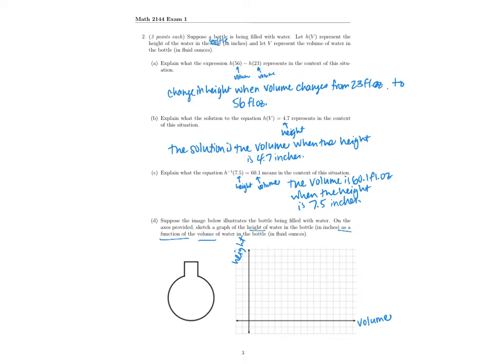And so clearly when the volume is 0, the height is 0. So we know that (0, 0) is going to be on there. The other thing we can realize is that as we fill this up, as volume increases, the height will also increase. So we know we're going to have an increasing function here, but the question is, how does it increase?